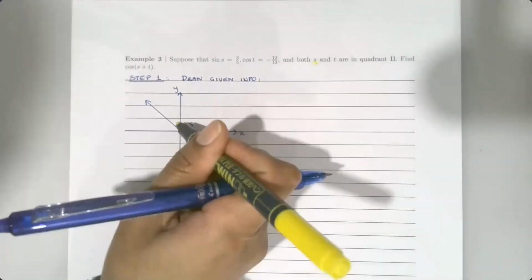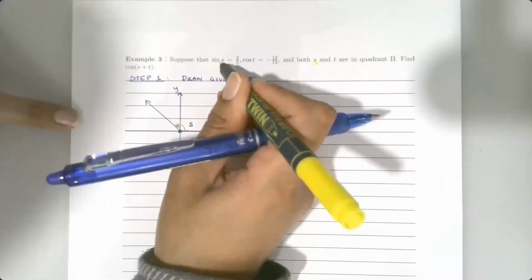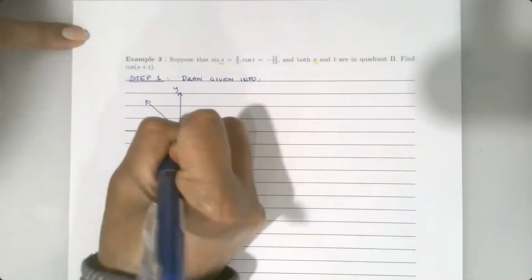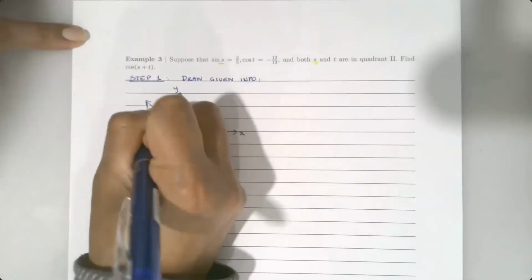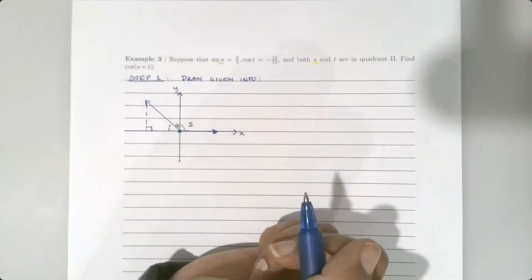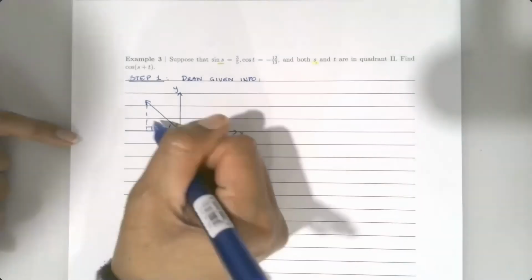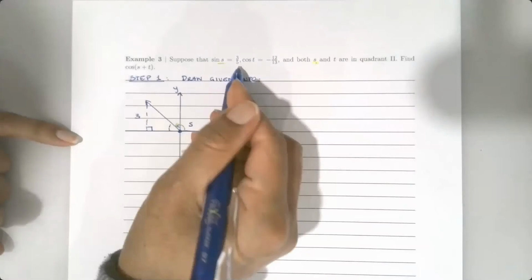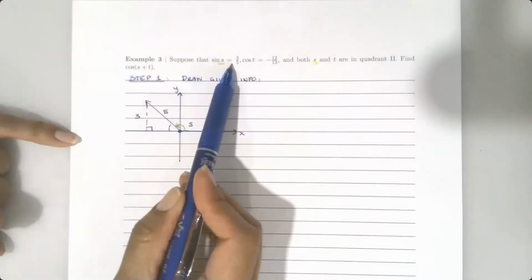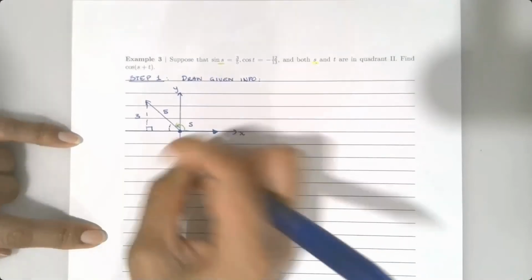Now the information regarding S is that sine of the angle is 3/5. So again, remember, sine is opposite over hypotenuse. So we look at the reference angle and draw the right triangle that involves that reference angle. We're going to get that the opposite side is 3 and the hypotenuse is 5, just from this given. Now, using Pythagorean theorem, we can find the missing side of the triangle.